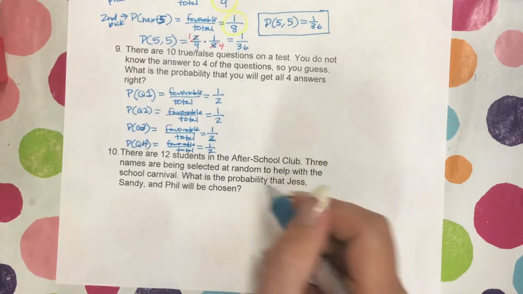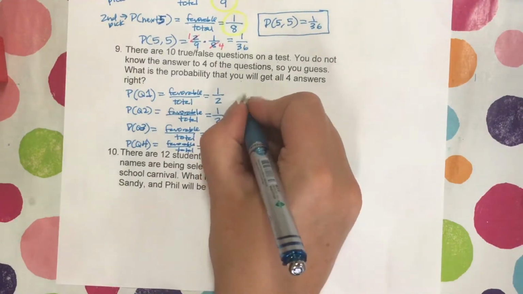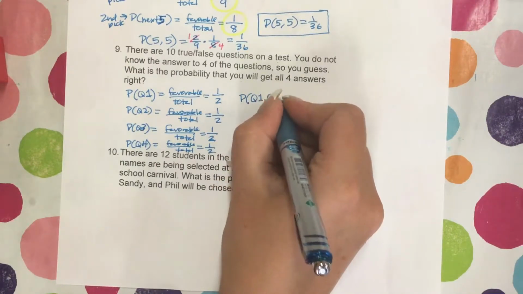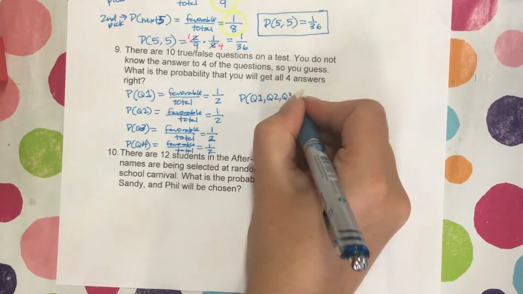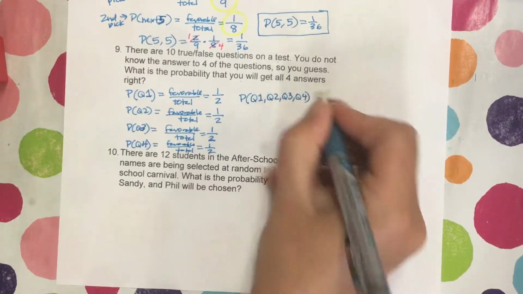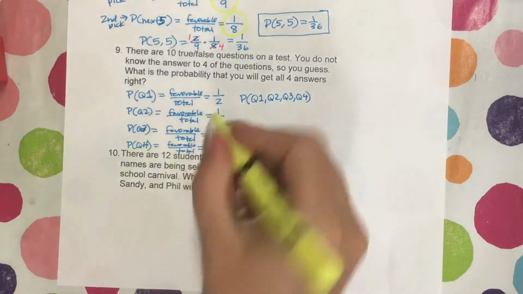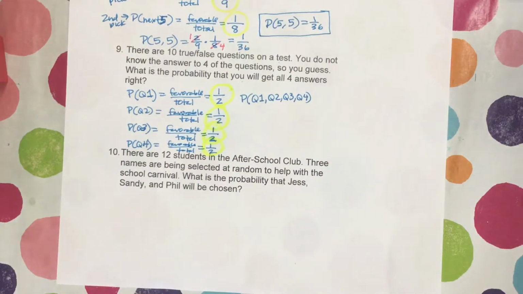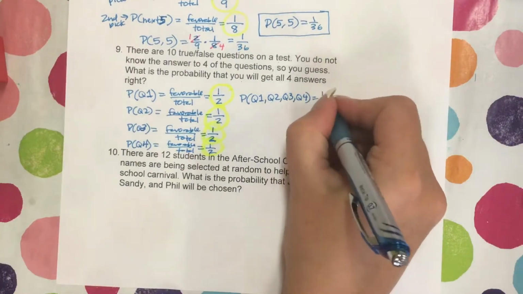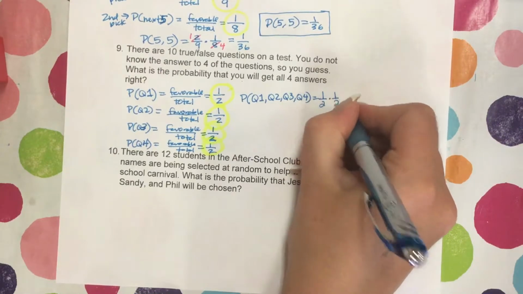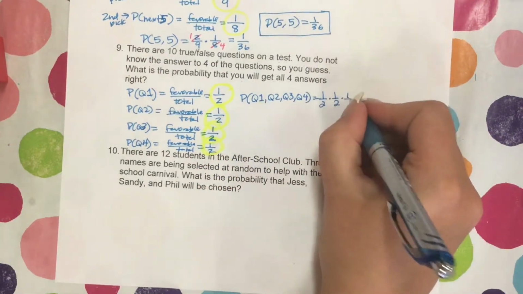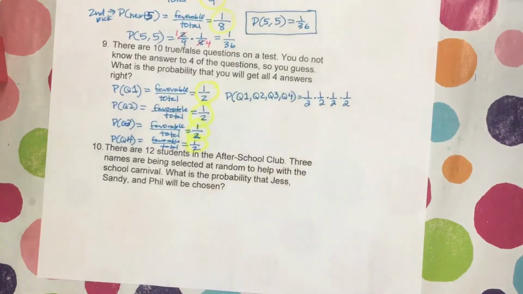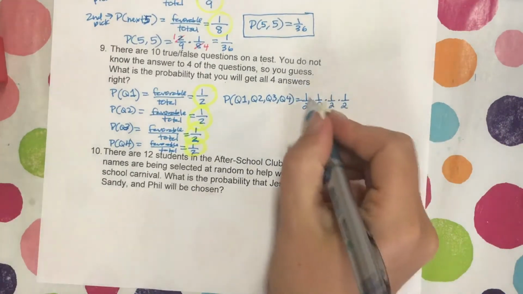So if we want to figure out what's the probability of getting question 1, question 2, question 3, and question 4 right, we're just going to take the probability for each one of those and multiply them by each other. I love this. So we just take 1/2, multiply it by 1/2, multiply it by 1/2, and multiply it by 1/2. Okay?